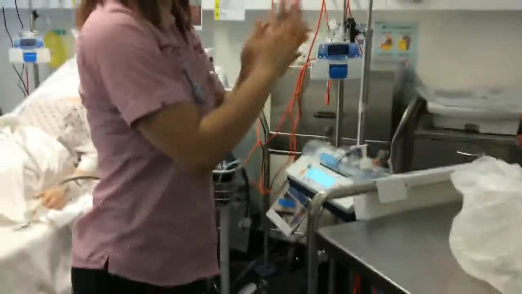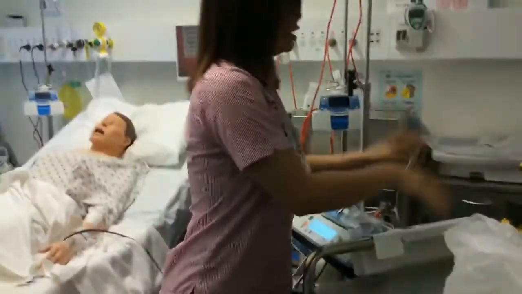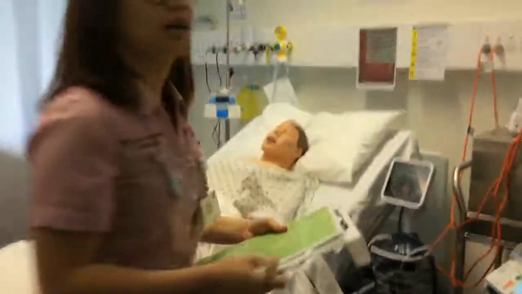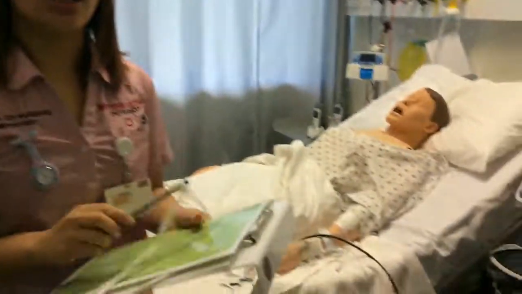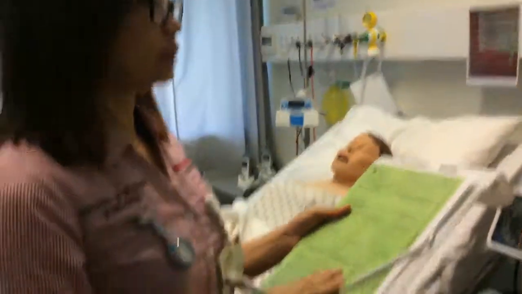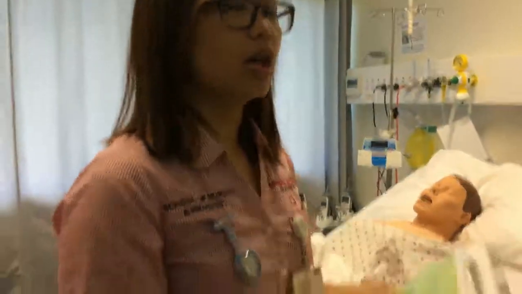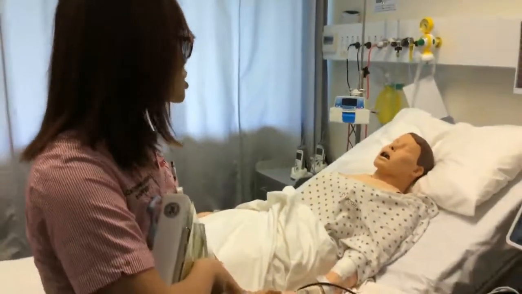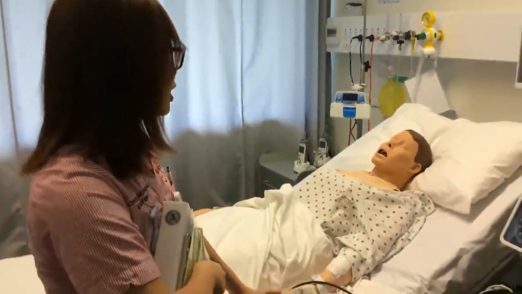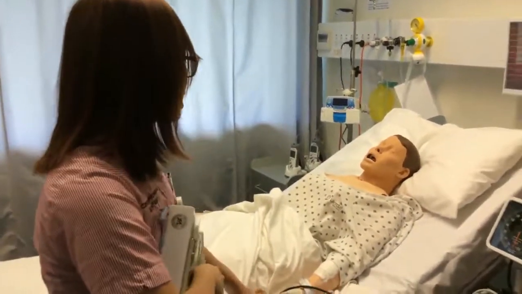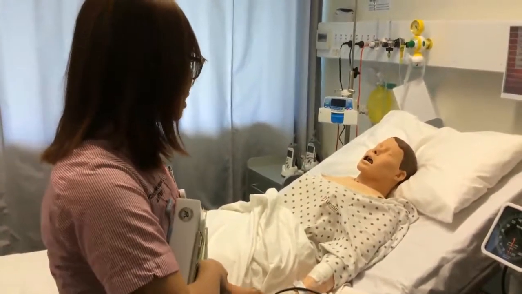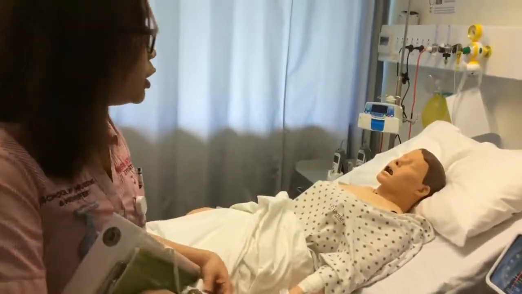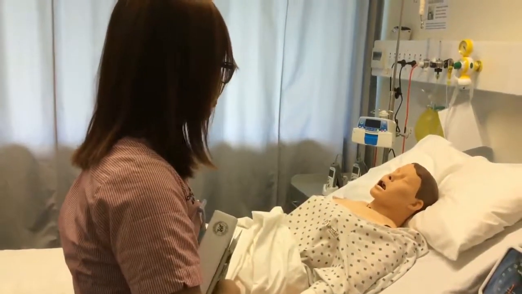Wash my hands, and I'm gonna ask my second RN to sign for this medication chart. Also, I'm going to come back to you within 15 minutes and check if you're alright, and don't hesitate to call me if you feel you have any adverse reaction to the medication.